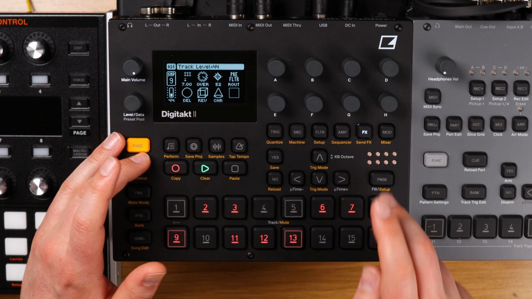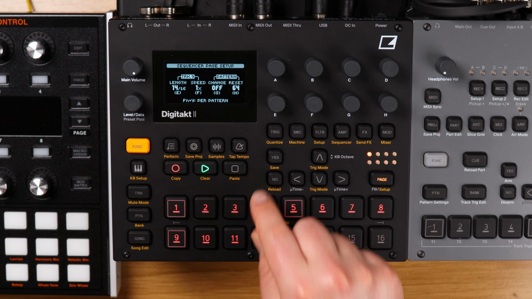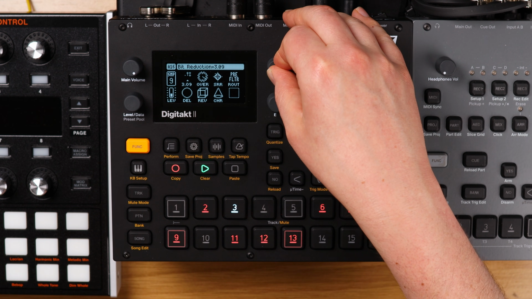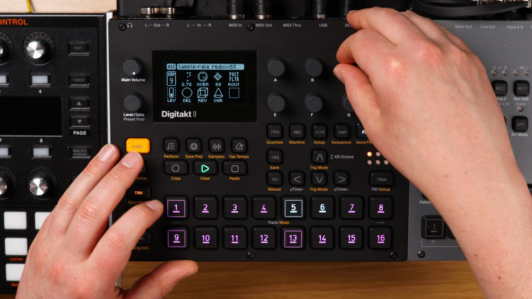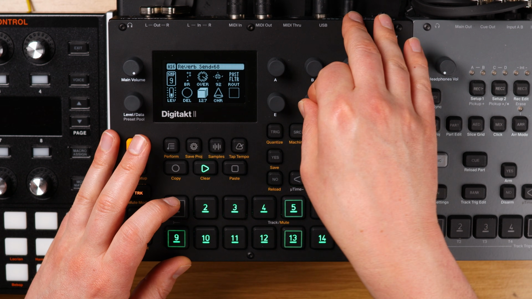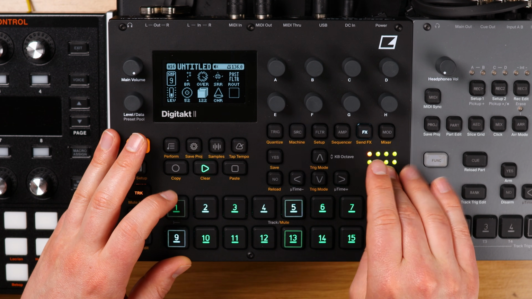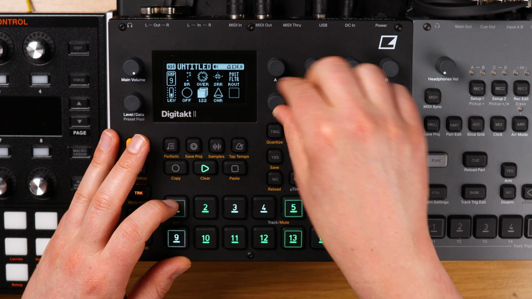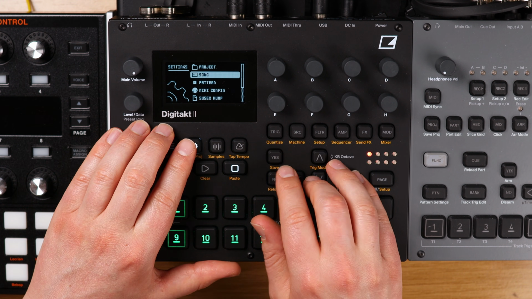And then I could do like a polyrhythm with that if I wanted to. So a polymeter, sorry. So that's constantly changing and evolving now. Let's save that, because that was pretty cool.